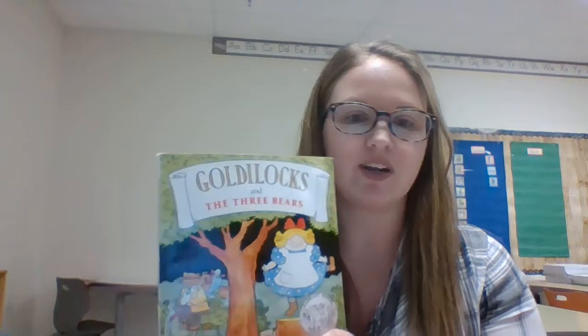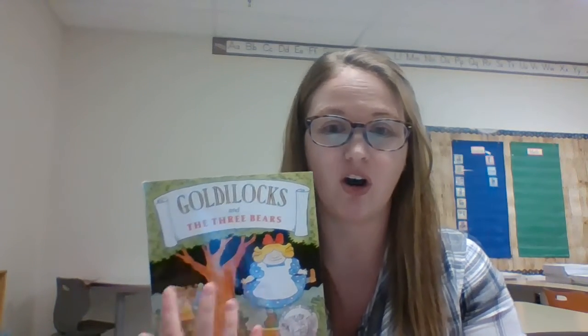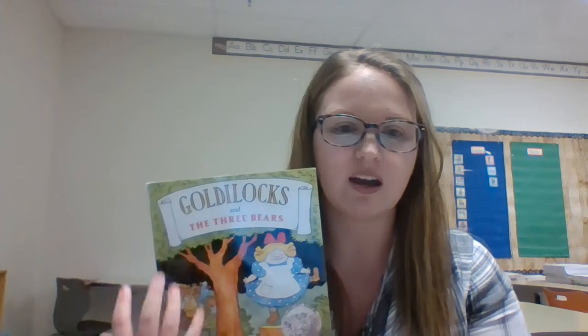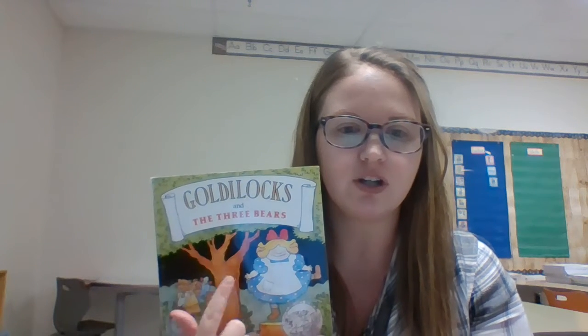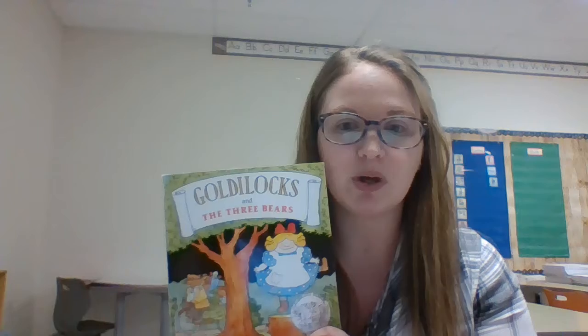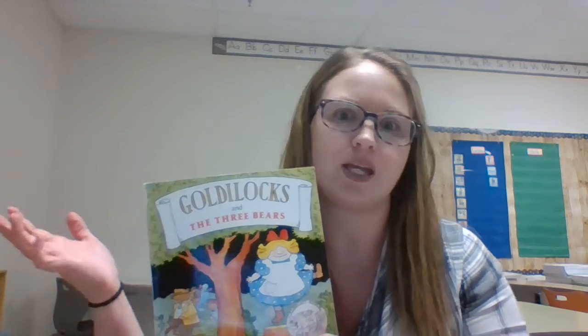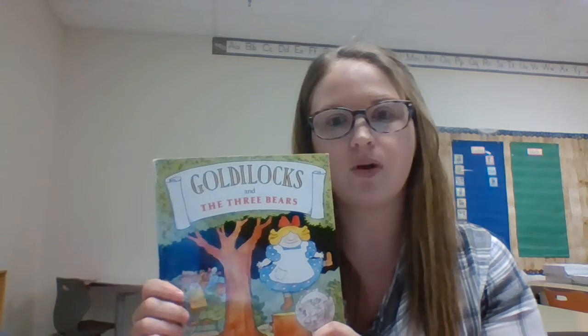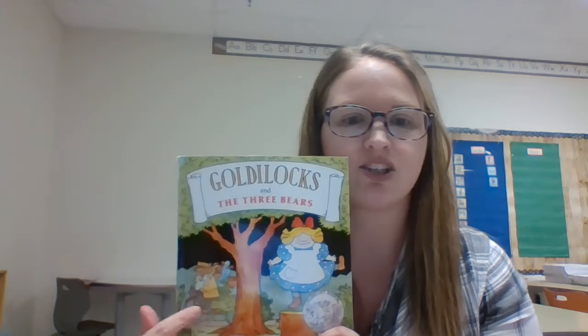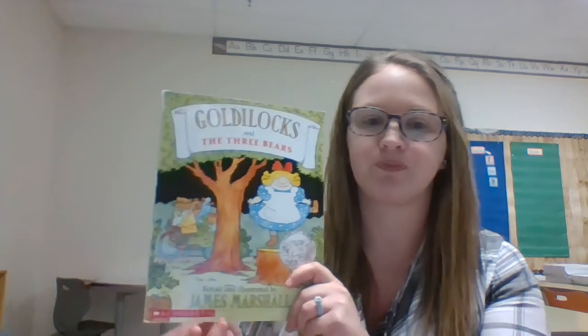Today we're going to talk about the setting of a story. The setting is where the characters are in the story. So in Goldilocks and the Three Bears, when I read you our book today, I want you paying attention to where these characters are, where it looks like they are. Normally we can tell from the pictures, or sometimes the book even tells us. Maybe they're at the beach, or they're in the woods. It's going to tell us. So let's read and find out.